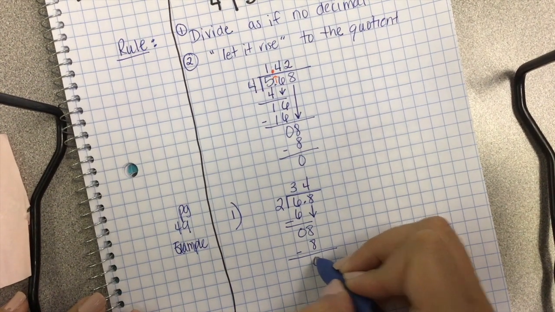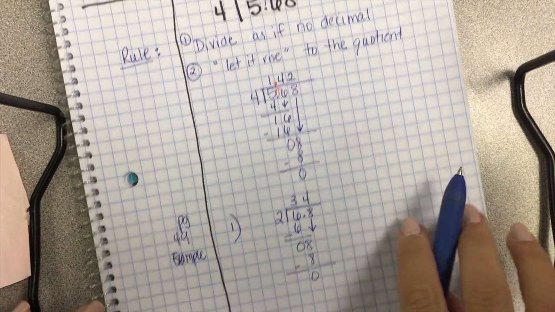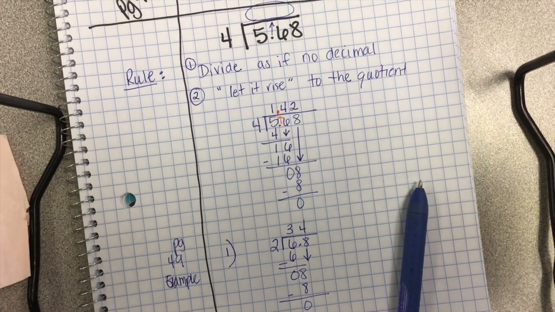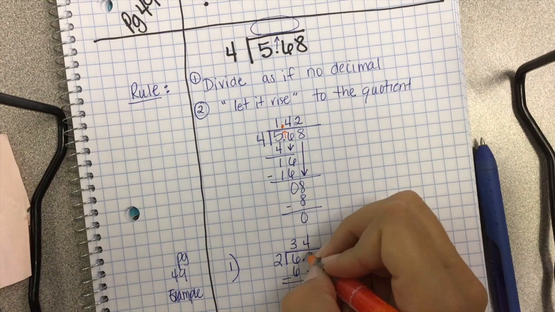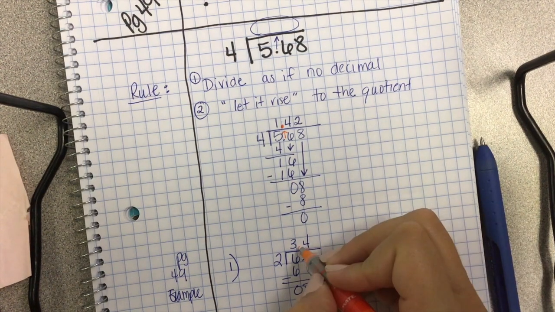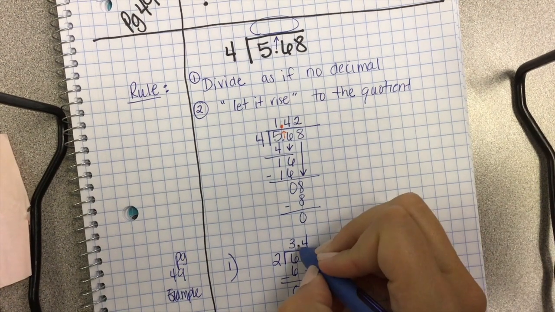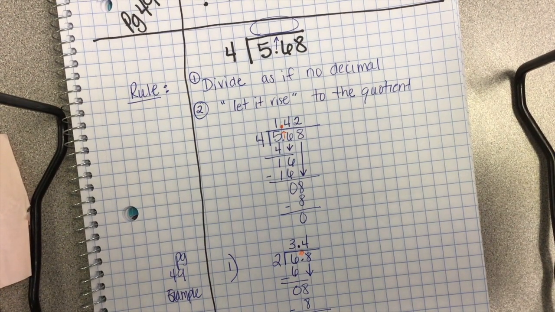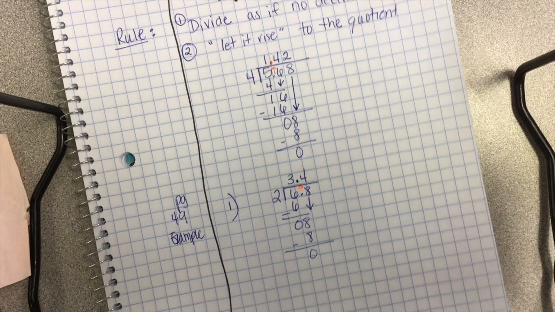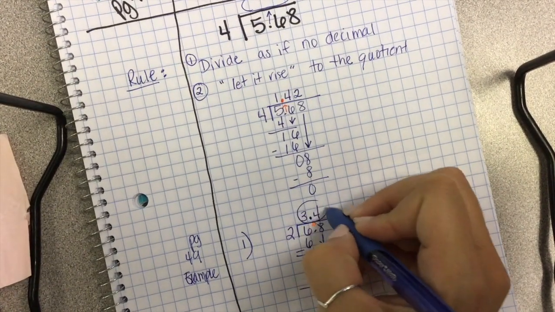Subtract 8 from 8, and that is 0. And then my last step is to let it rise and put the decimal right in between the 3 and the 4. So your answer is 3 4/10.